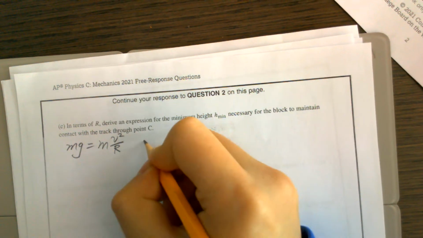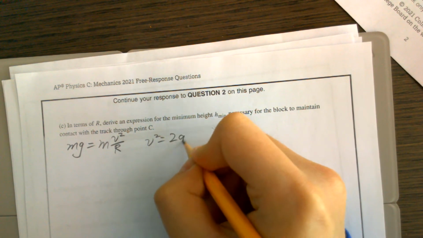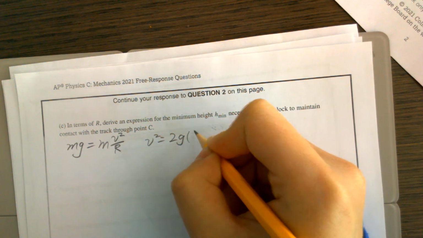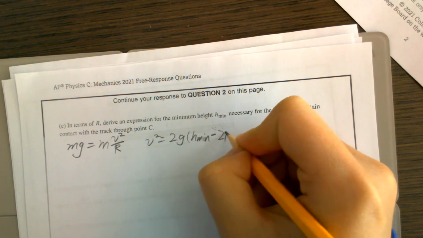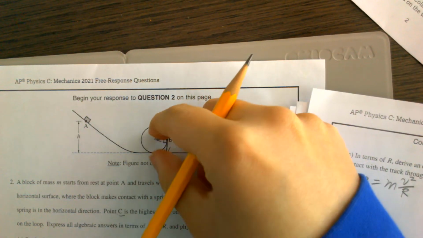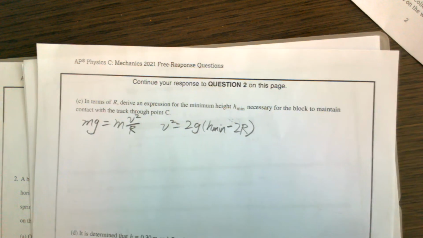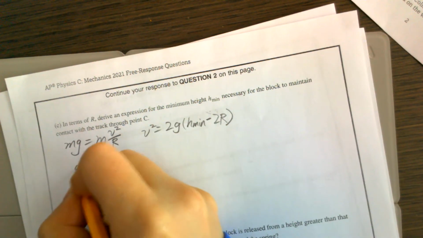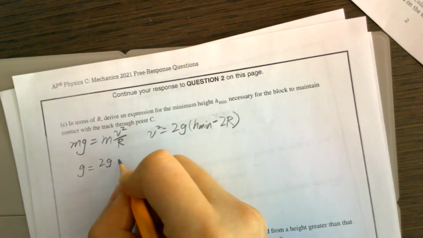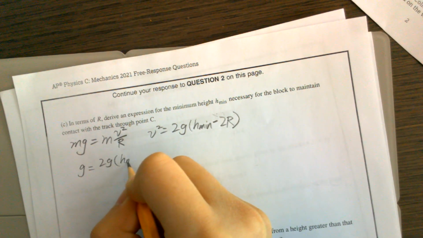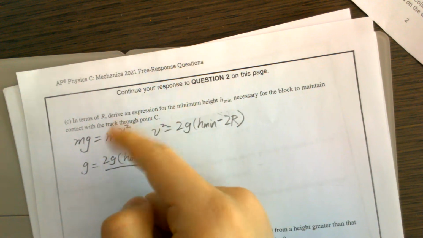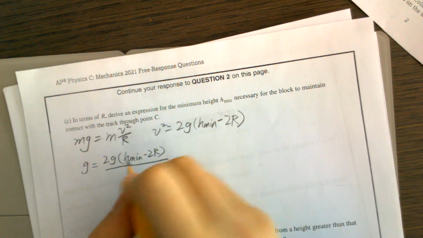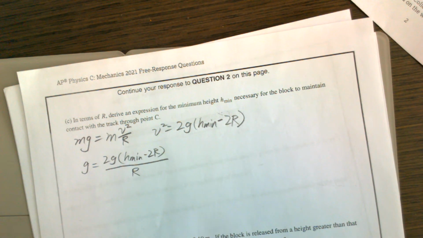So v squared in this case is simply 2g times (h min minus 2r), because at point C the height is just 2r. So it's minus 2r, not minus r. Which means g is equal to 2g(h minimum minus 2r) divided by r.